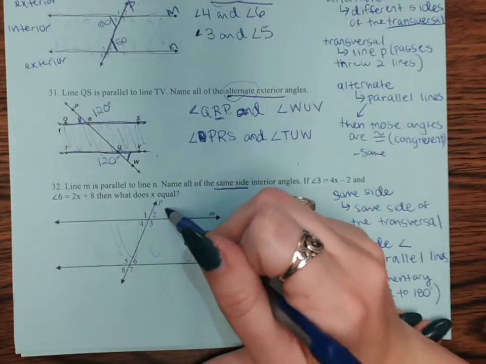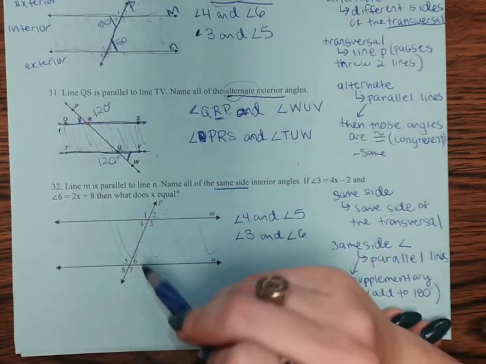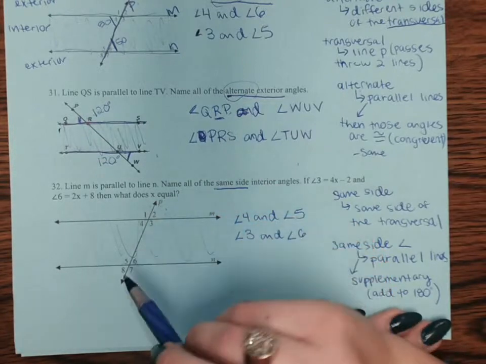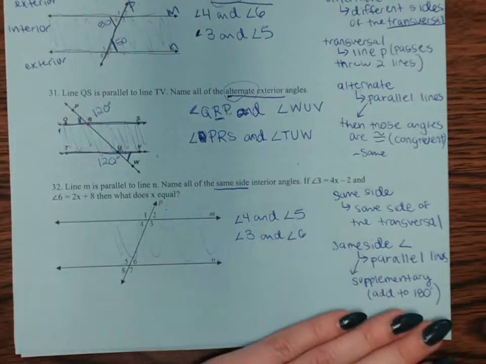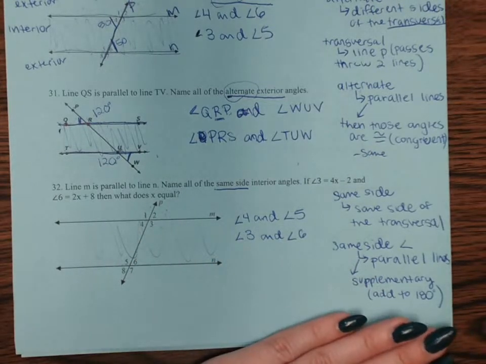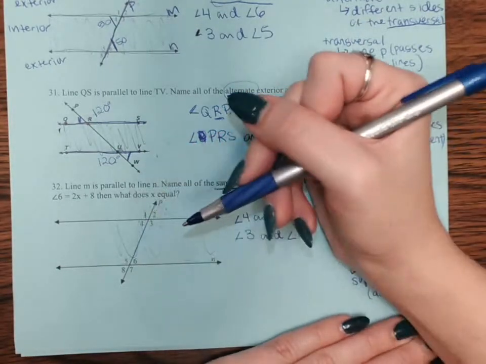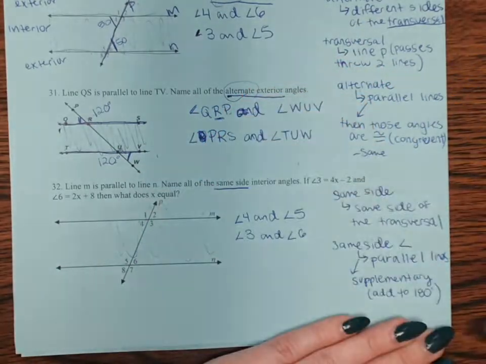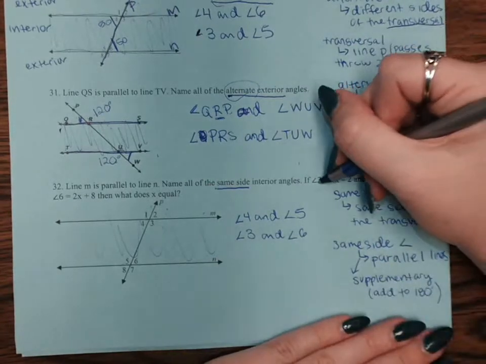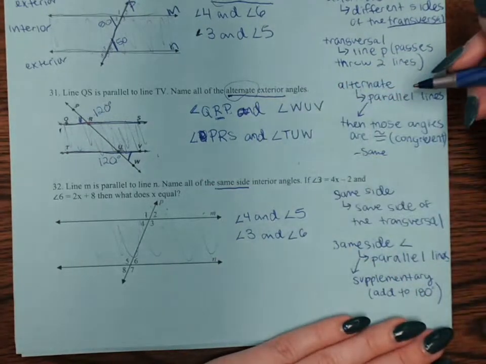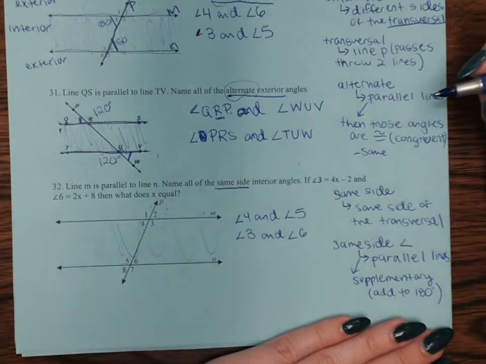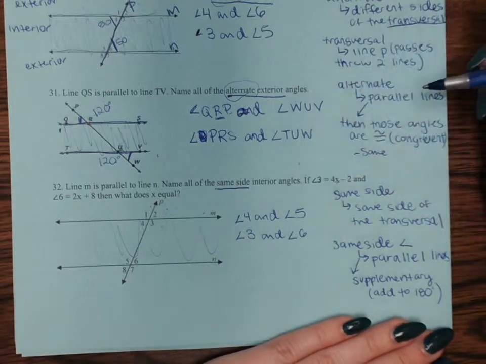So like 1 and 2, that would add up to 180. 1 and 4, that would add up to 180. 2 and 3 would add up to 180, and 4 and 3 would also add up to 180, okay? So if my lines are parallel, I know that 4 and 5 should add up to 180, and 3 and 6 should also add up to 180. So if I'm given a problem where there's same side interior angles and I'm solving for x, I'm going to do exactly that. I'm going to add them to 180, okay?